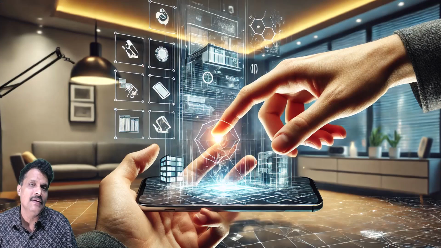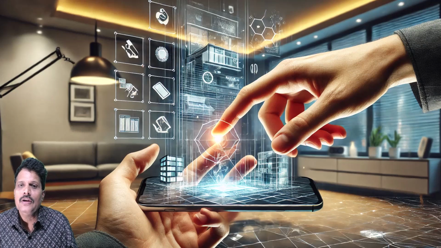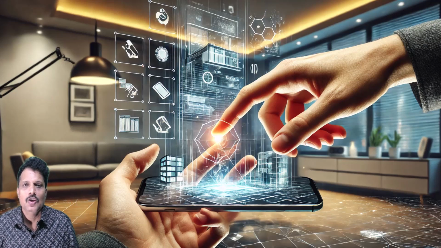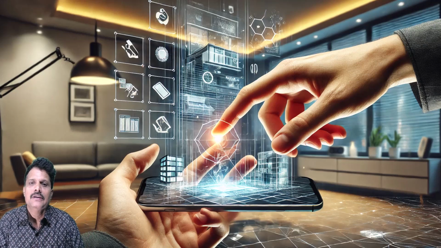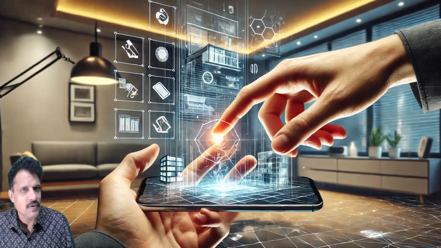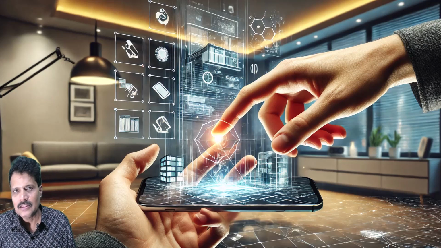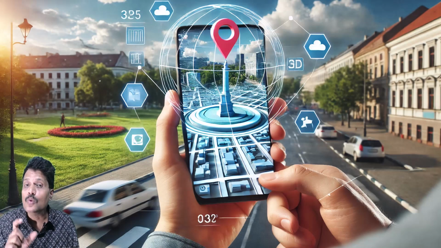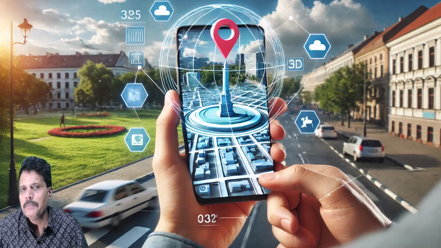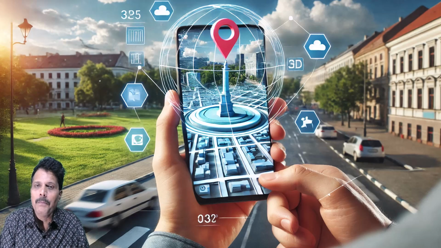The fourth one we discuss is gestures. Gestures means, for example, you lift your hand or clap. When you clap, that clap is recognized by the camera and some event happens. This is the fourth type of tracking. And the last one is location based tracking. In location based tracking, your mobile GPS is attached to the AR engine.